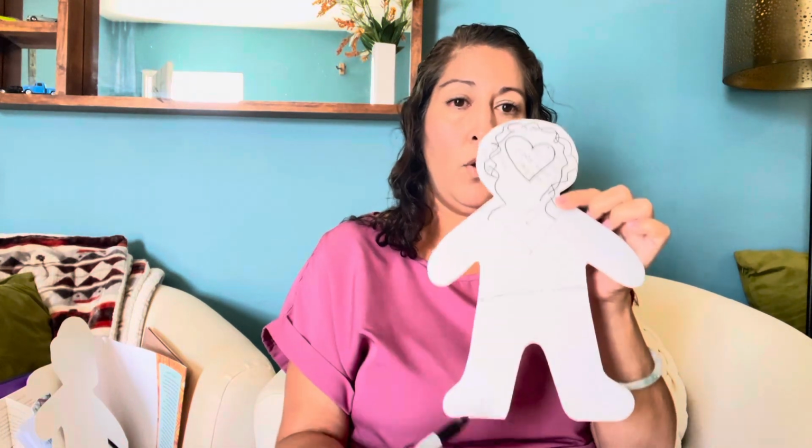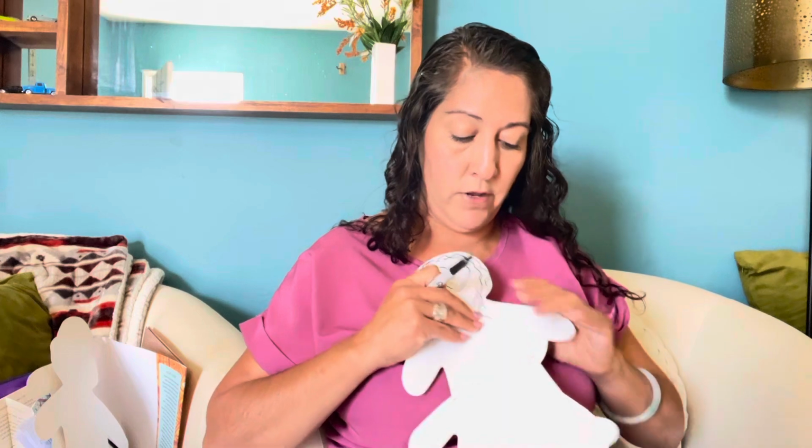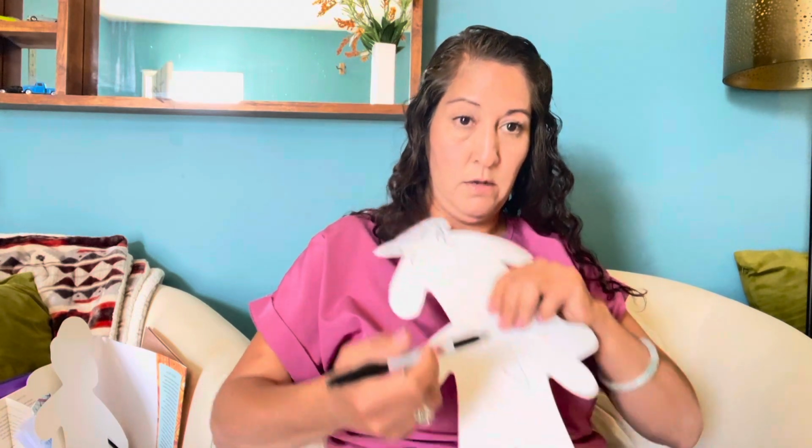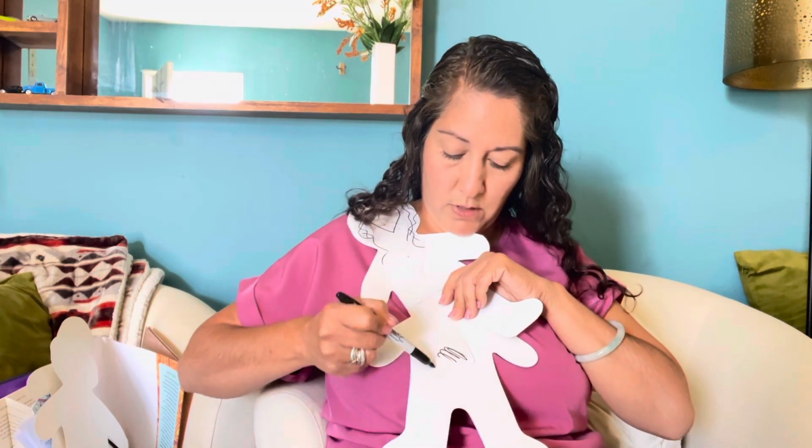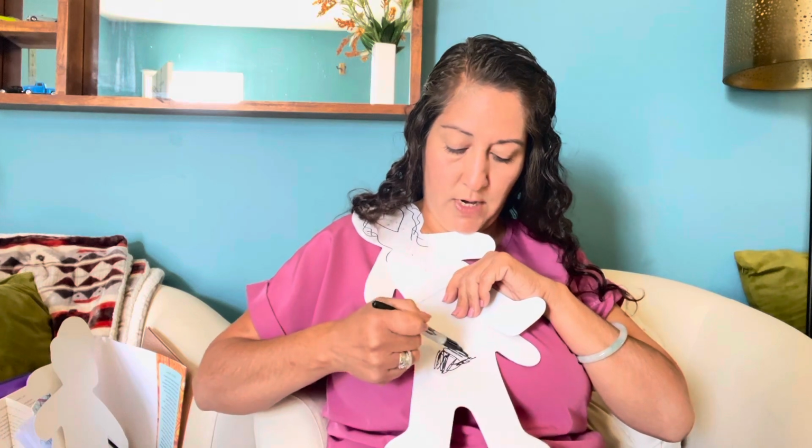And on the other side of your body, you are going to mark that tension and just color it in. I'm just going to pretend it's not my foot, but I'm going to pretend that it's my foot, and I'm just going to color it in, just shade it in a little bit.